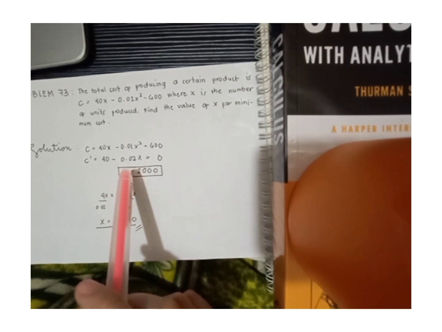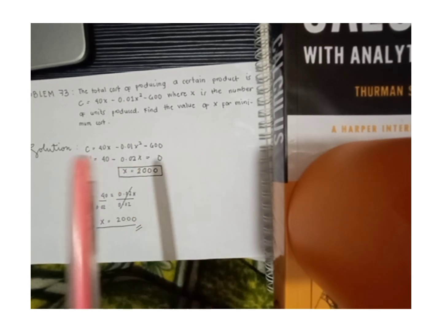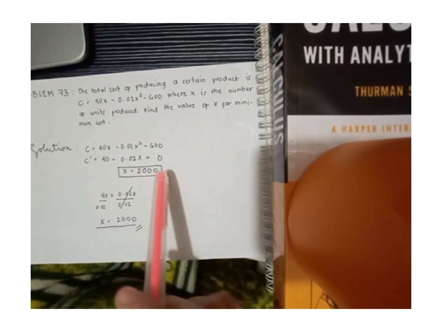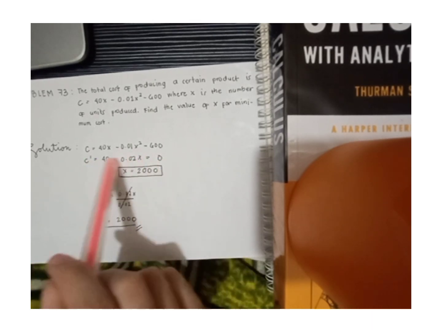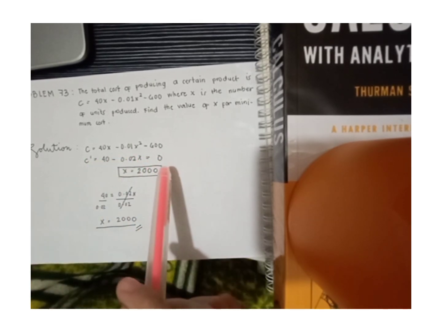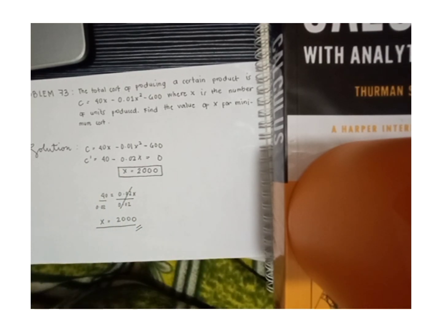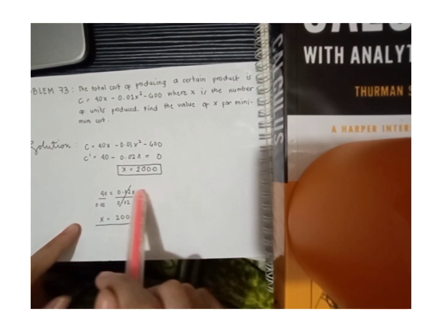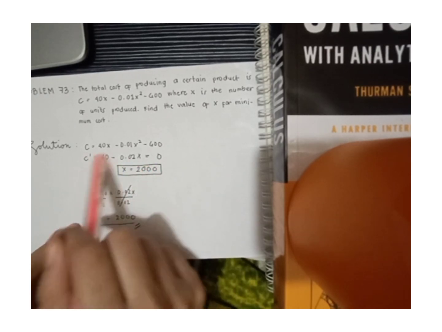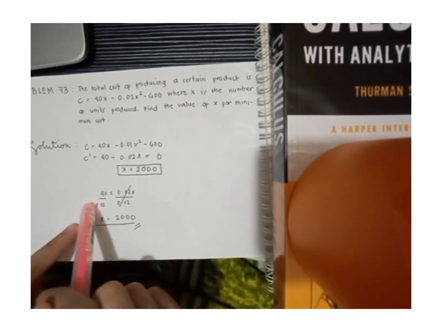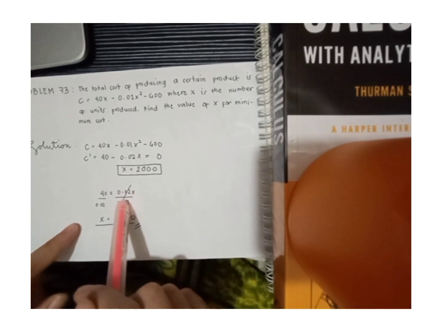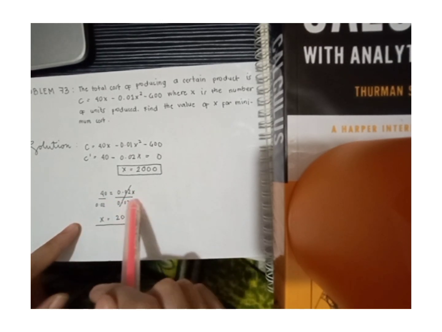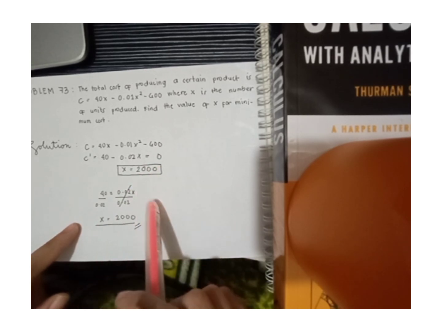The next step, to find the critical point, set the first derivative equal to 0. So 40 - 0.02x = 0. Then we have to rearrange the equation for us to solve for x. So here, we have to move the 0.02x to the other side. Then we have to divide both sides by 0.02 in order for us to eliminate the coefficient of x.